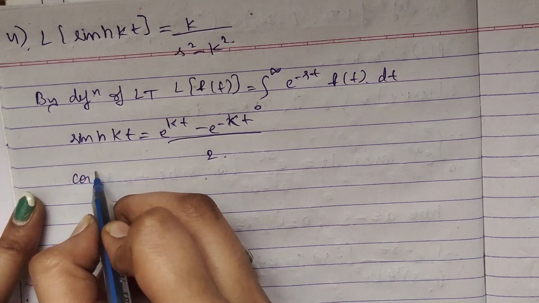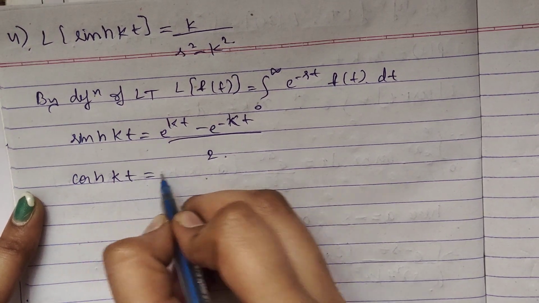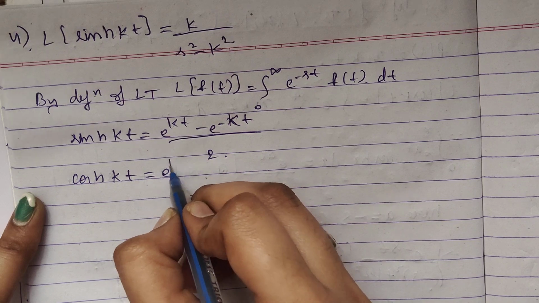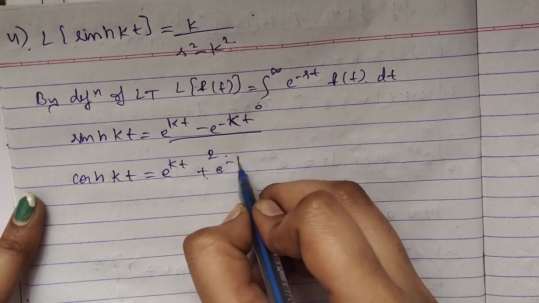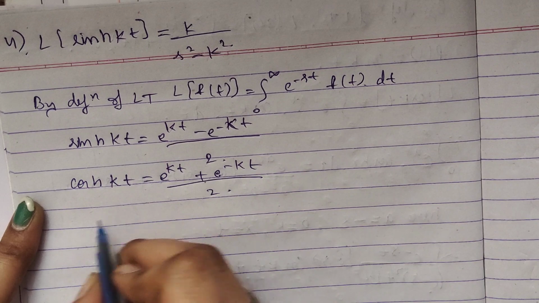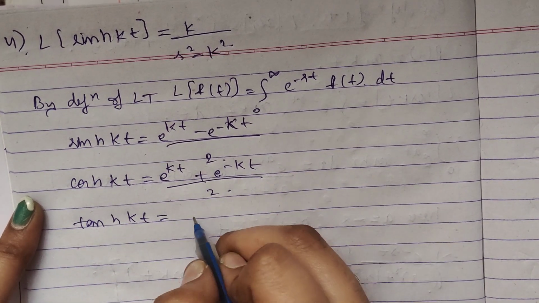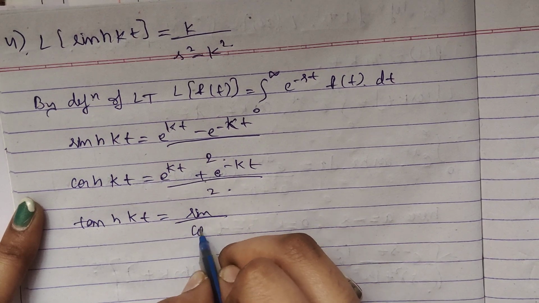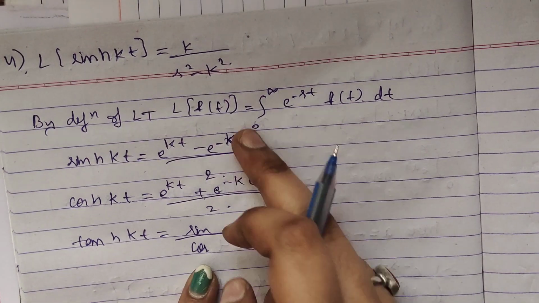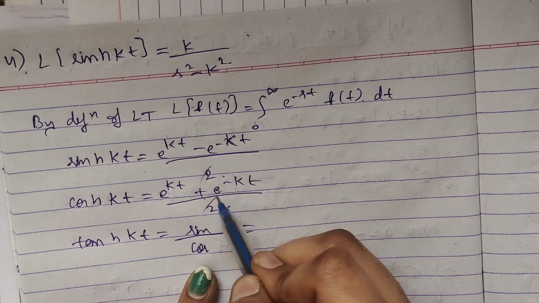Then similarly, cos hyperbolic kt is e power kt plus e power minus kt divided by 2. And for tan hyperbolic, tan is nothing but what? Sine by cos, no? So therefore we had the 2, then the 2 get cancelled, sine by cos.